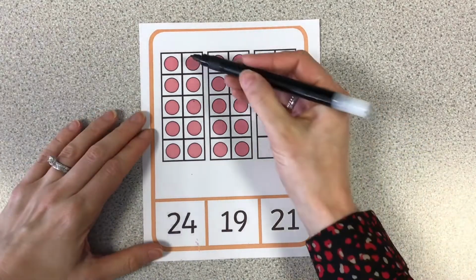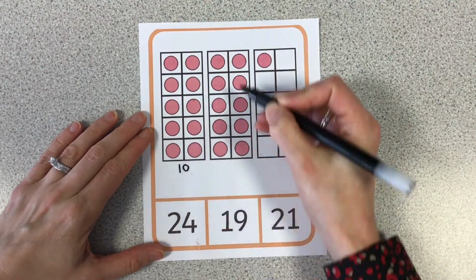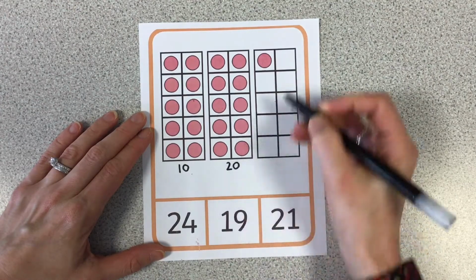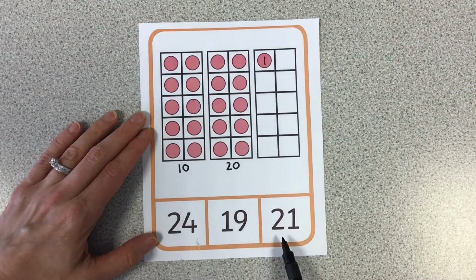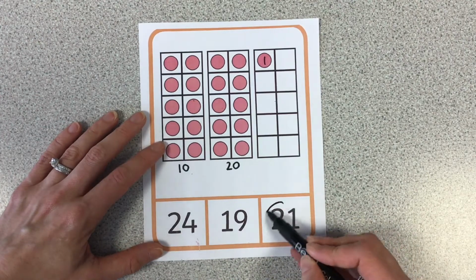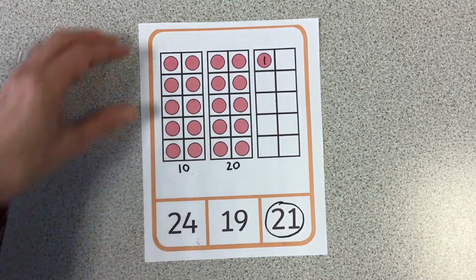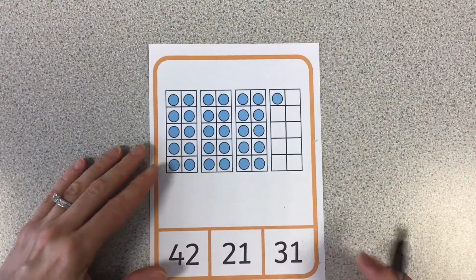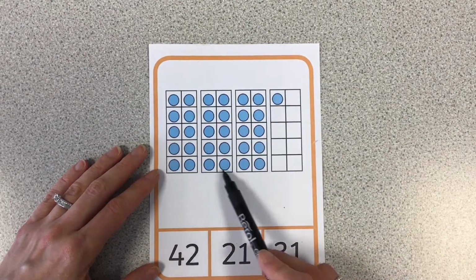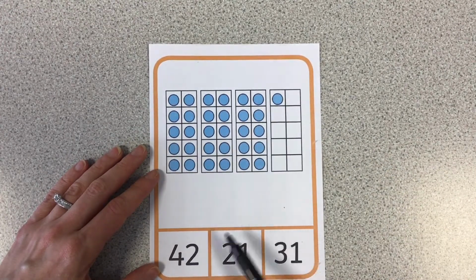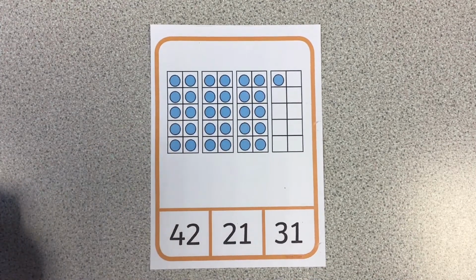Okay, so we have 10 here, another 10 that makes 20, and 1. So we have 21. Which of these numbers did you write down? We have 24, 19, 21. So we should have circled 21. Okay, let's try a different one. Let's try this one. We have 1, 2, 3 tens frames this time, and 1 on its own. So count the tens frames, count the 1, write down the number that you think it is. Pause the video, off you go.